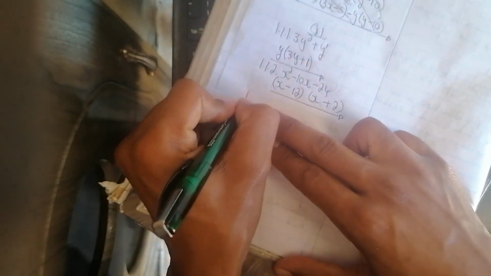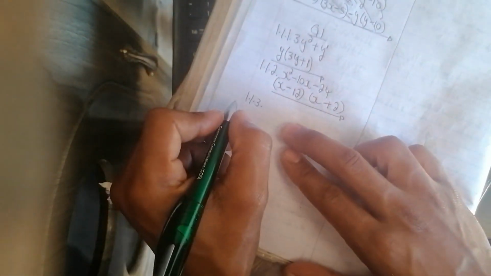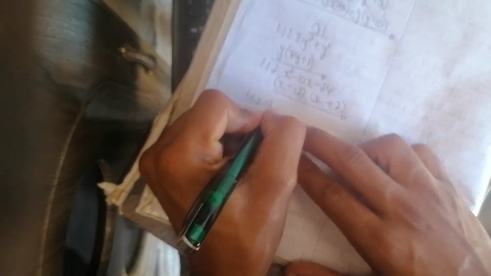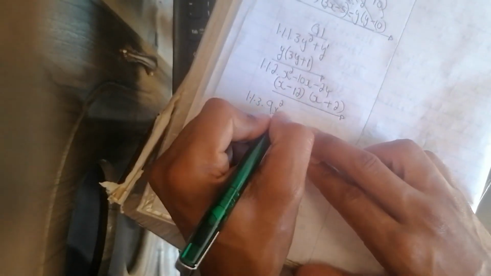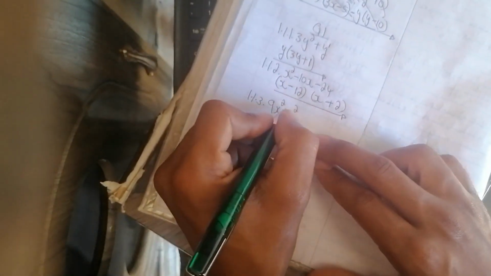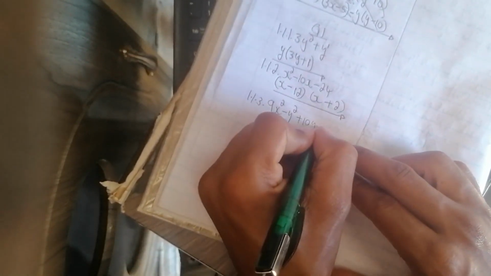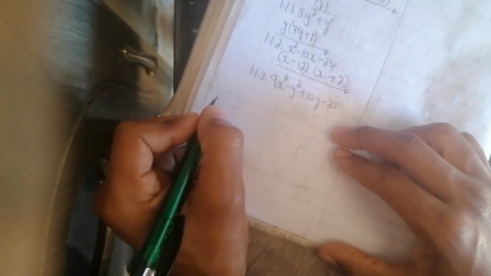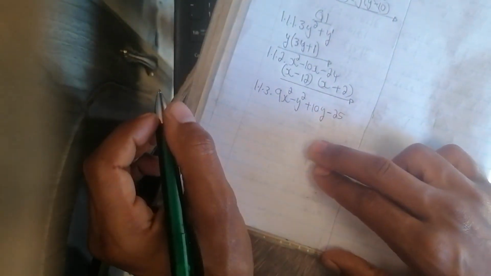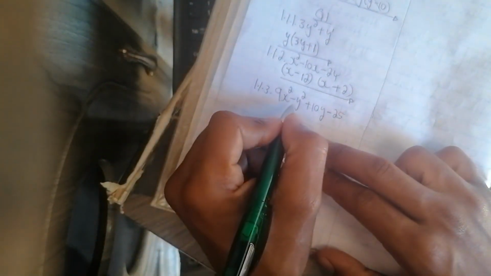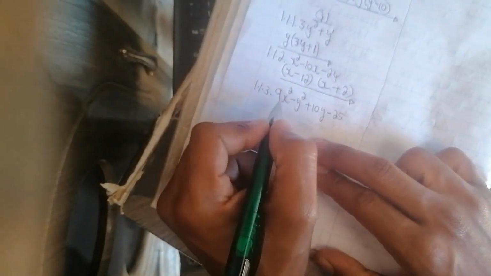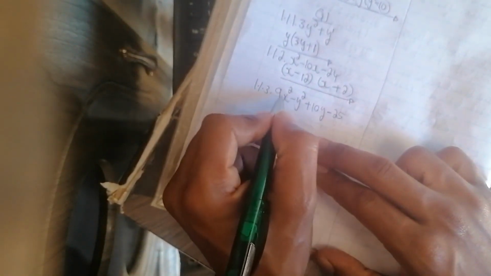Now, we get to 1.1.3. We have 9x squared minus y squared plus 10y minus 25. Right, let us check where the problem is here. What we need to do here, we can't take out a common factor here. There's none.